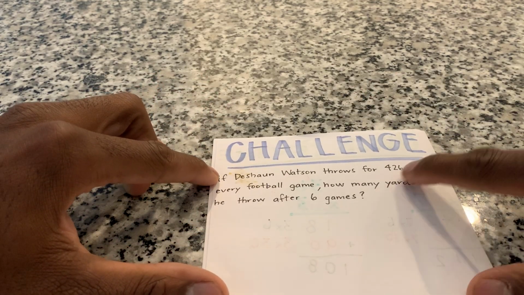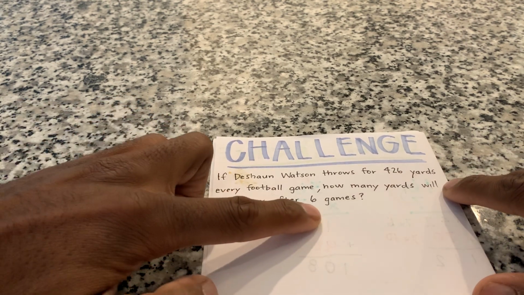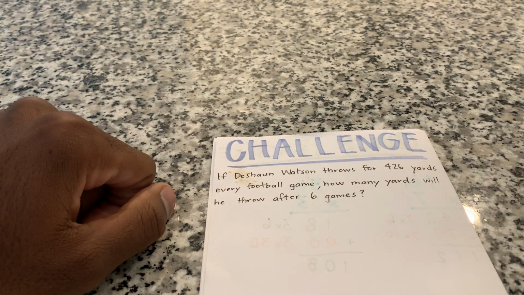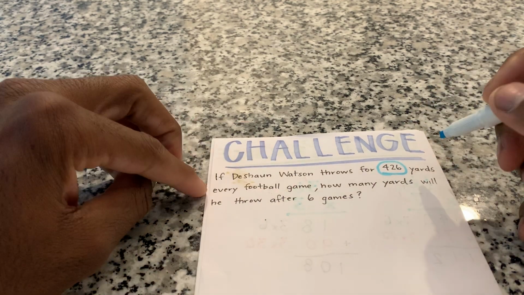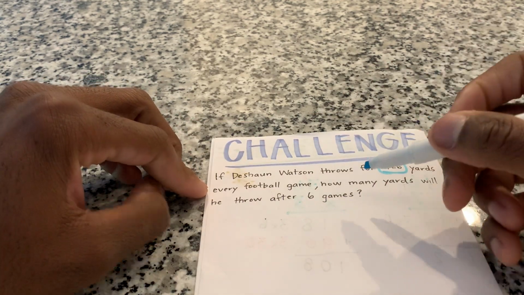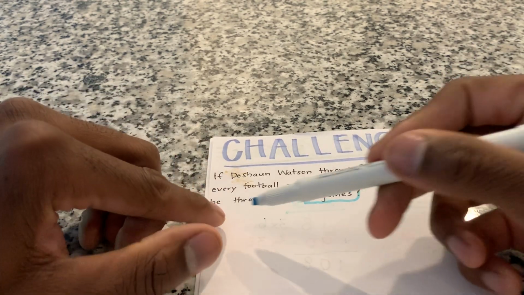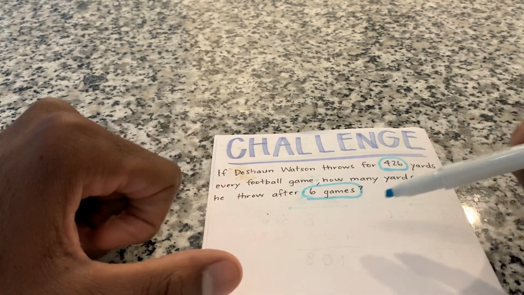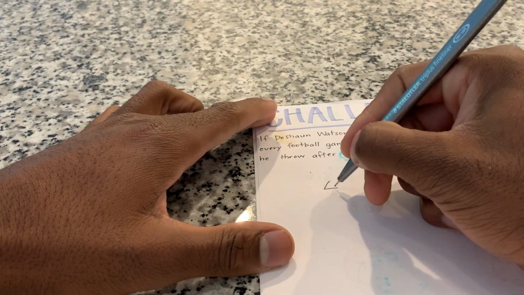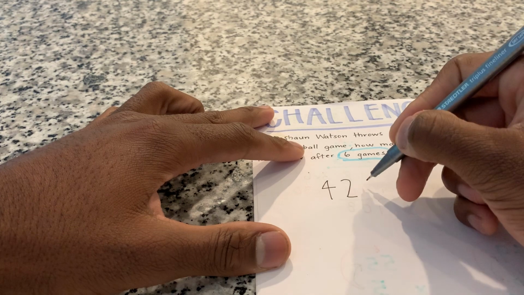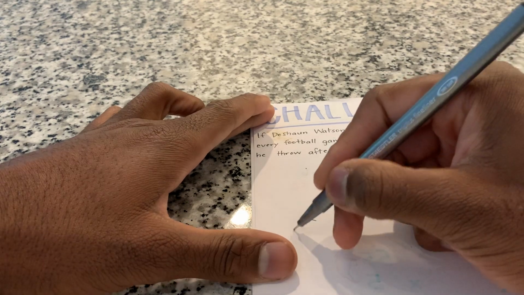If Deshaun Watson throws 426 yards every football game, how many yards will he throw after 6 games? Now, once again, you'll see he's throwing for 426 yards during one football game. And I want to know how many he throws after 6 games. So 426 for each one of those games. We're going to make this a multiplication problem. 426 times 6.